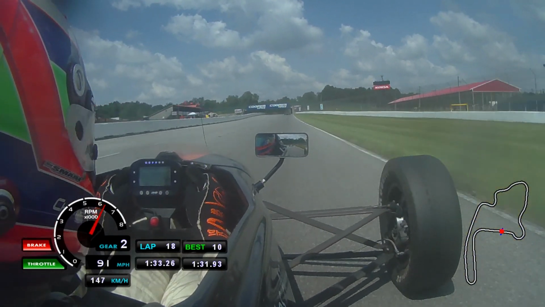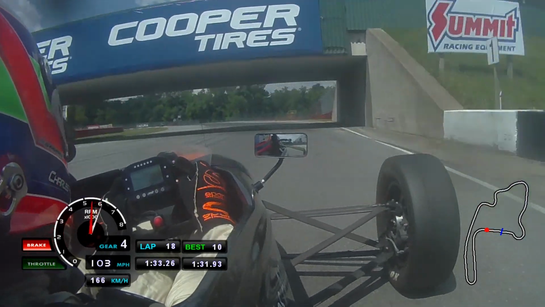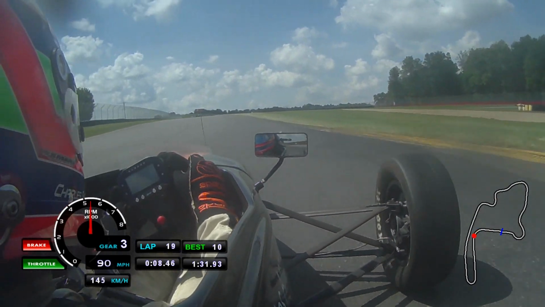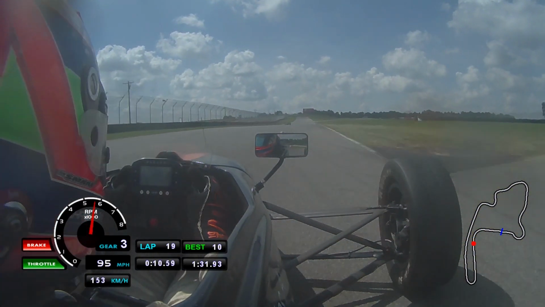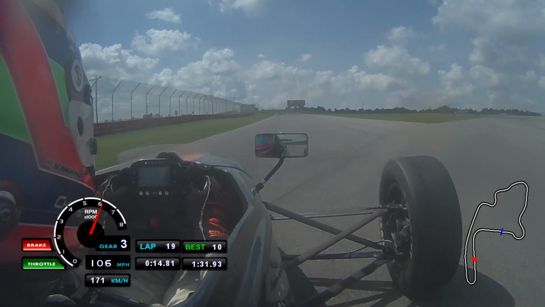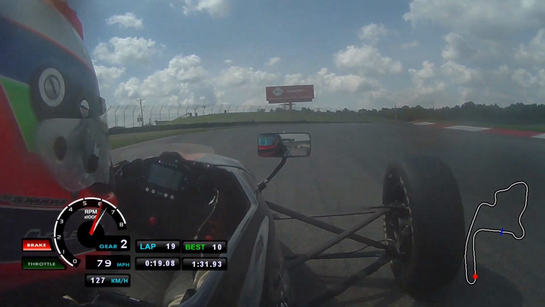Still no flag from the starter stand, so we've got at least 2 laps to go. And it's hard to tell if we're catching Chris or not. We're definitely pulling on Tom. So Chris might have gotten a little bit lucky there and gotten away from us.